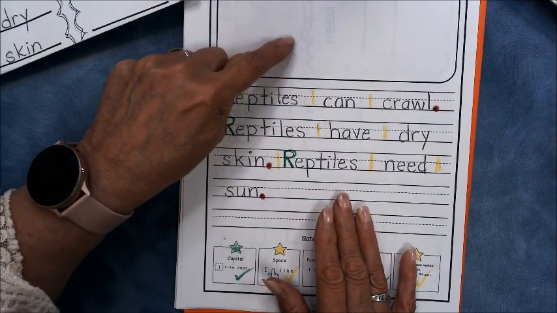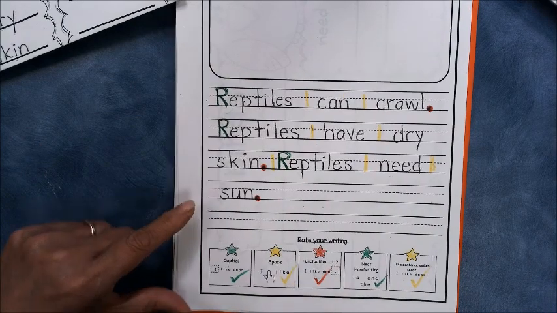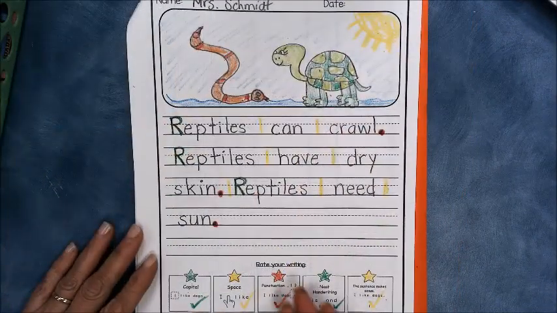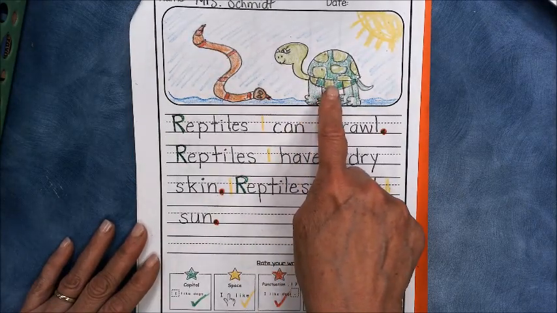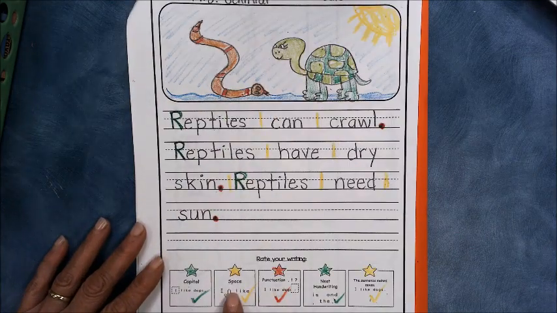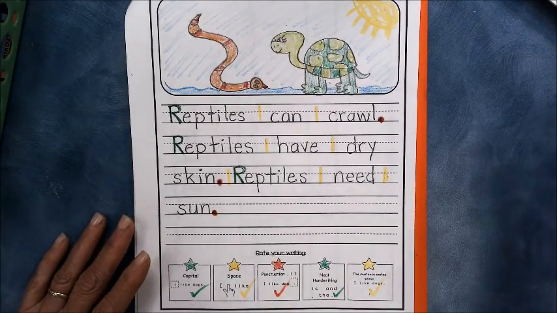I am going to draw a picture up here of a reptile. Boys and girls, would you go draw your picture of a reptile? And we'll be back in a snap. And there's my picture. I did a picture of a turtle and a snake. Did you draw a nice picture? Did you get all 5 stars? Good job on your writing today, boys and girls.